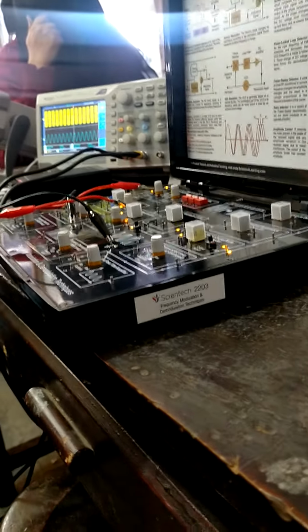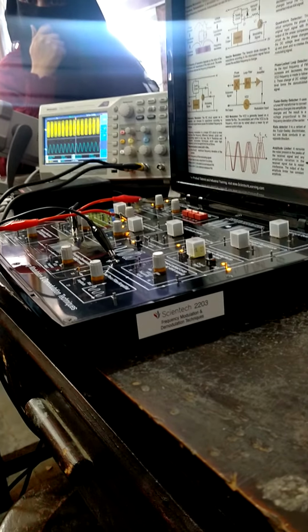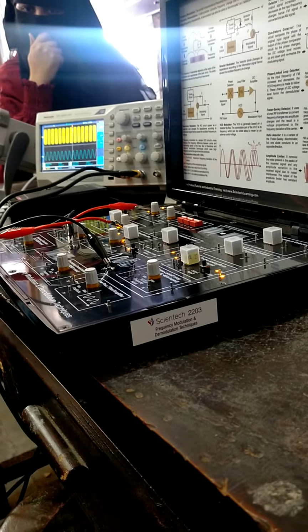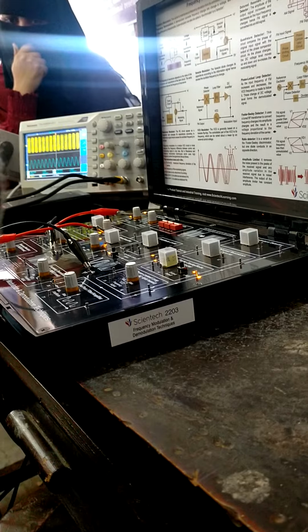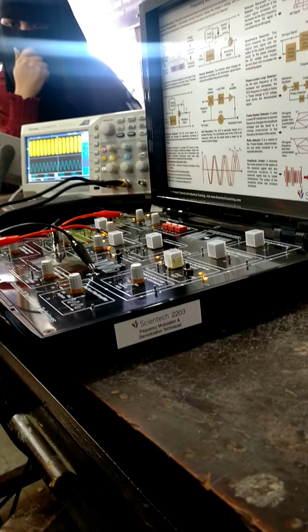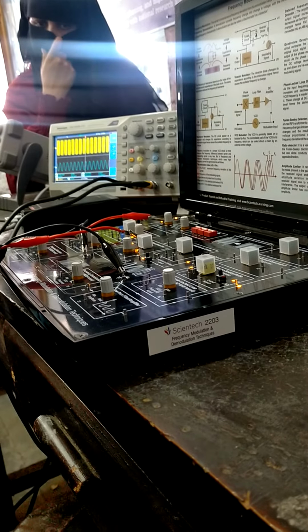Okay. The same thing as in the previous case, there was a carrier whose amplitude was getting modulated in accordance to our message signal. The same thing happens here, but this time the amplitude does not change, but the frequency of the carrier signal changes. Okay. Now the frequency of the carrier signal changes in accordance to our message signal.